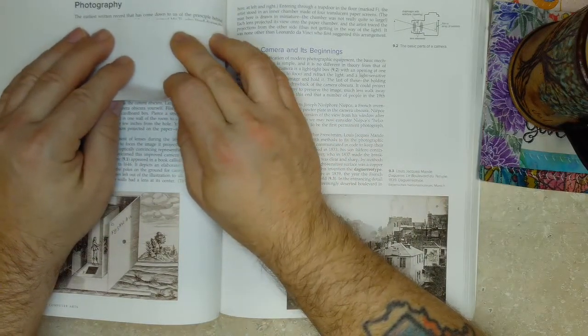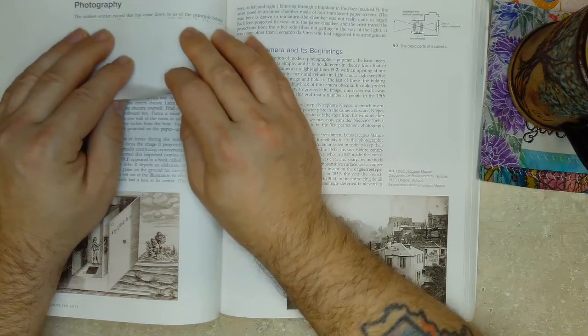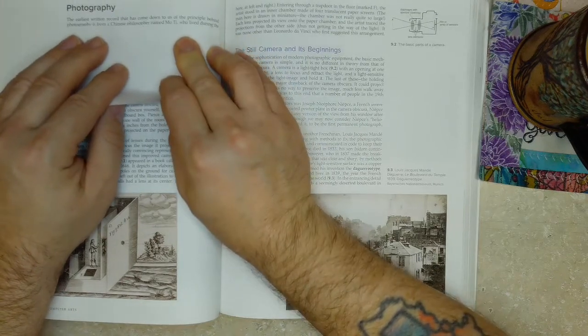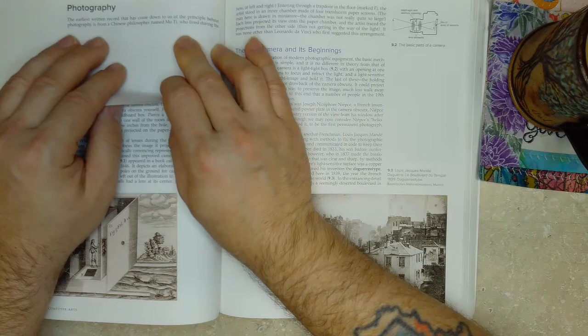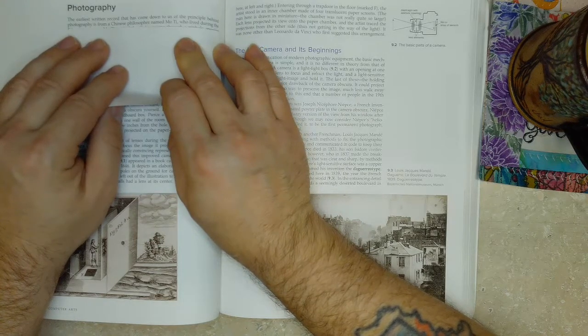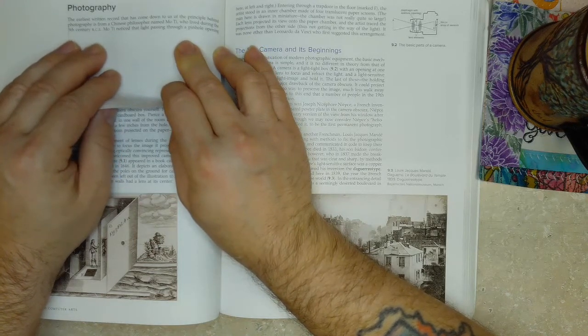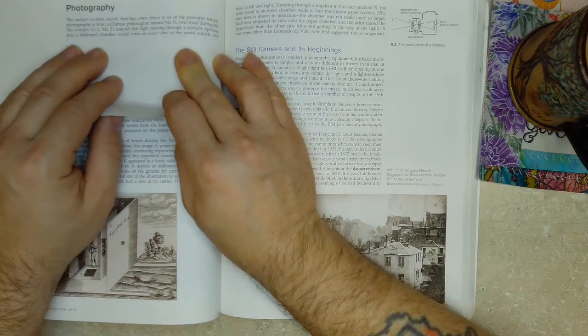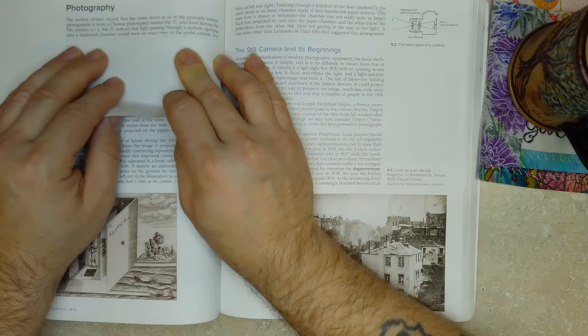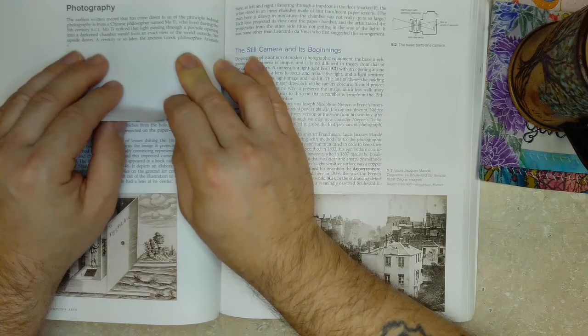The earliest written record that has come down to us of the principle behind photography is from a Chinese philosopher named Mo Tai, who lived during the 5th century BCE. Mo Tai noticed that light passing through a pinhole opened into a darkened chamber would form an exact view of the world outside, but upside down.